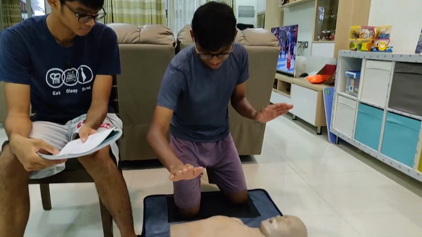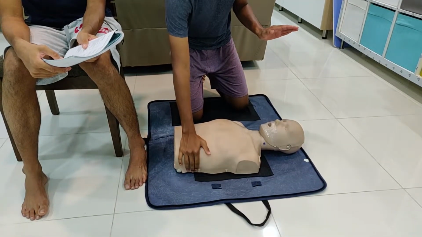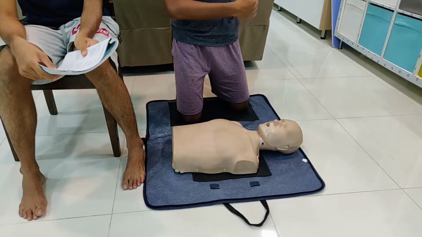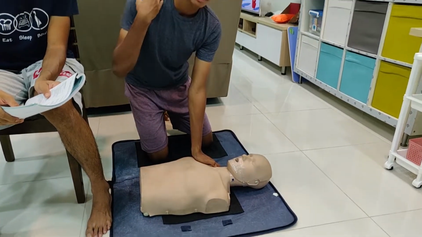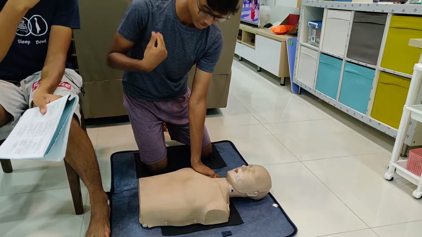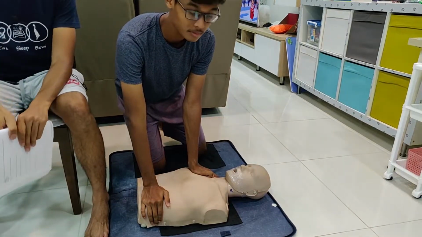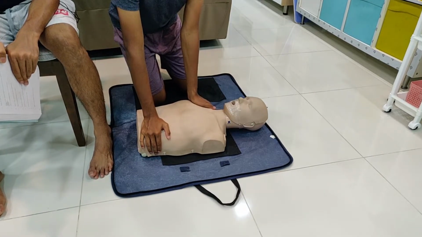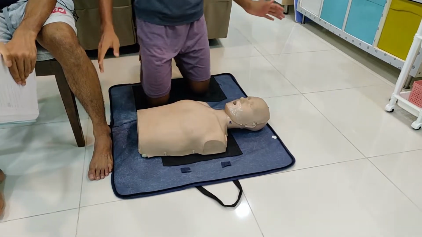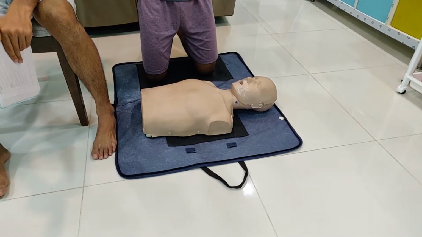Okay. The first pad goes here on the casualty's left lower abdomen, and the second pad goes here at the casualty's right shoulder, slightly above the nipple. Do not worry, on the AED there will be instructions on where to stick your pads. And make sure you stick them firmly, because the AED will also ask you to do that.